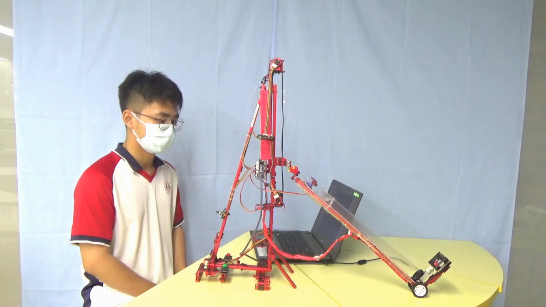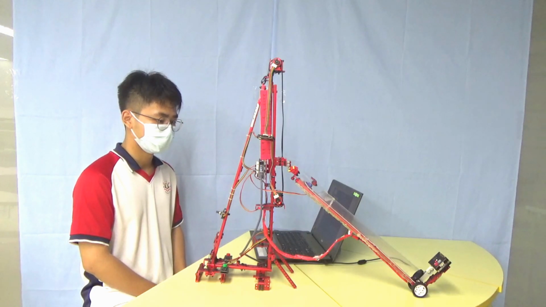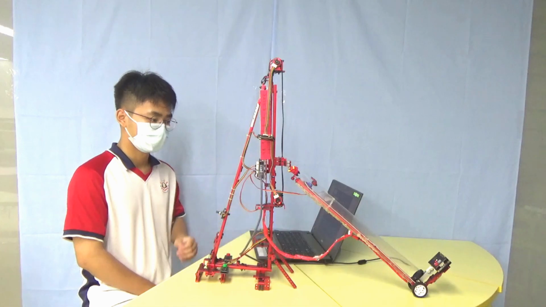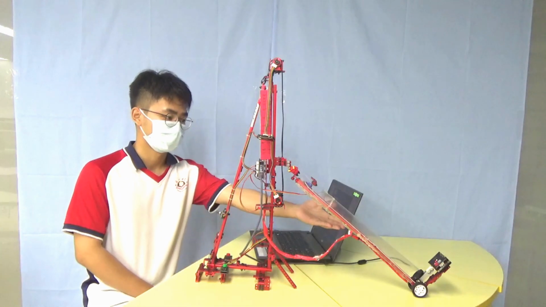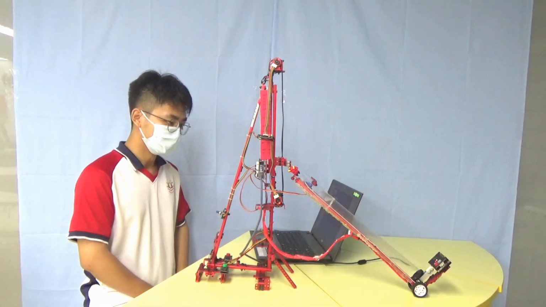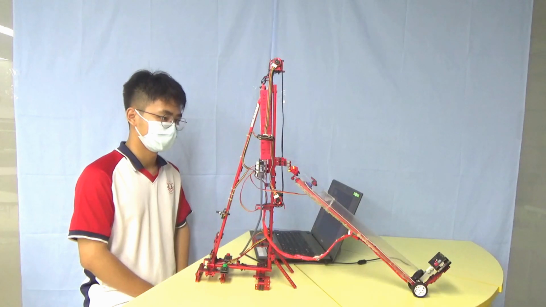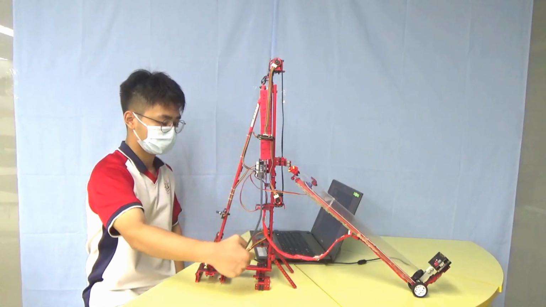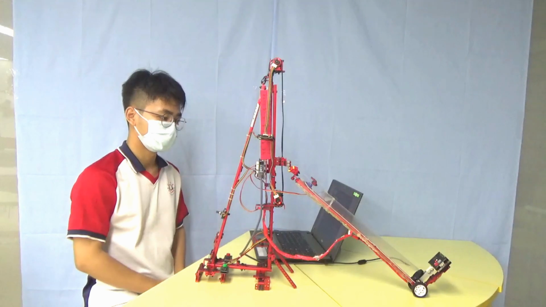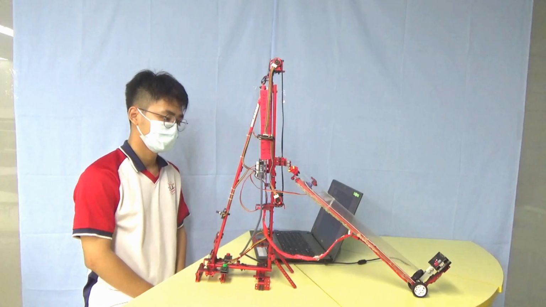First, let's introduce the device. We can divide it into two parts. One is the supporting frame and the other is the inclined plate. First, look at our supporting frame. We use a triangular structure which can make the whole device more stable and efficient. The angle of the inclined plate can be adjusted.